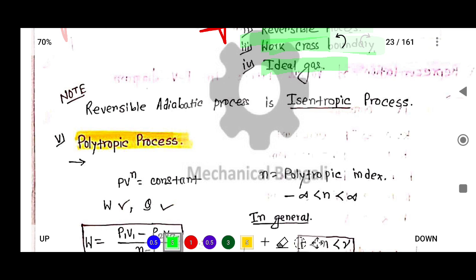A reversible adiabatic process is also known as an isentropic process, because in the reversible adiabatic process there is no heat transfer. So this is basically an isentropic process. The initial state entropy is equal to the final state entropy. So here basically entropy does not change.